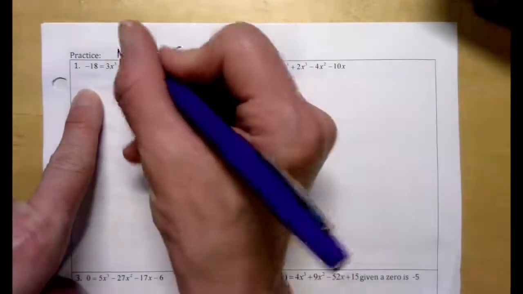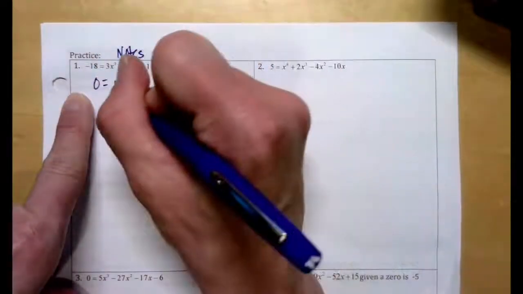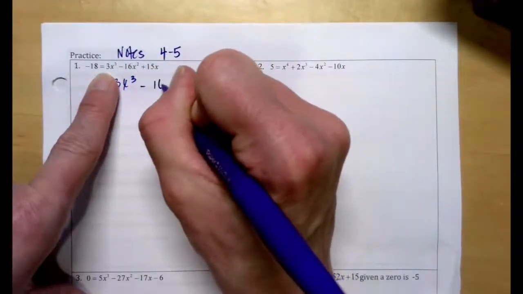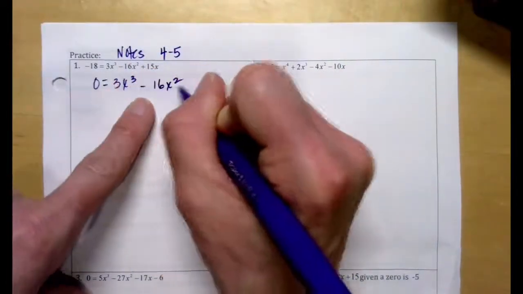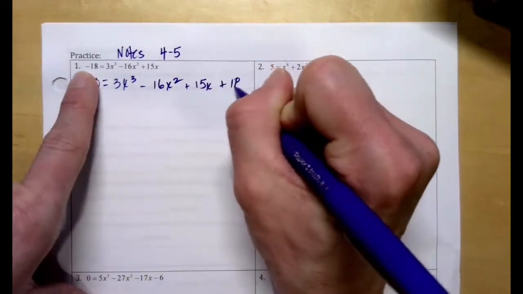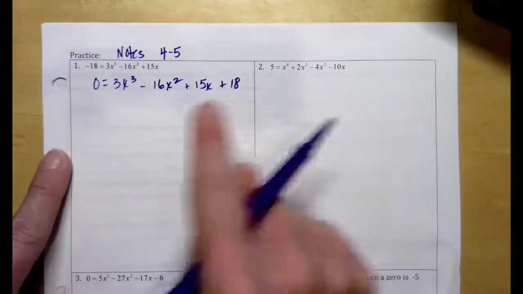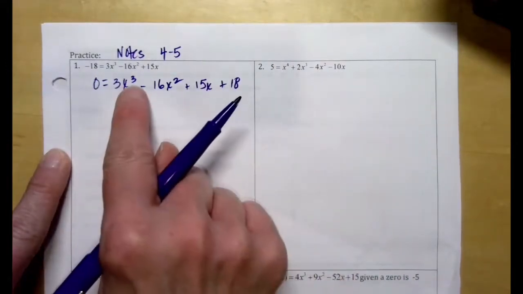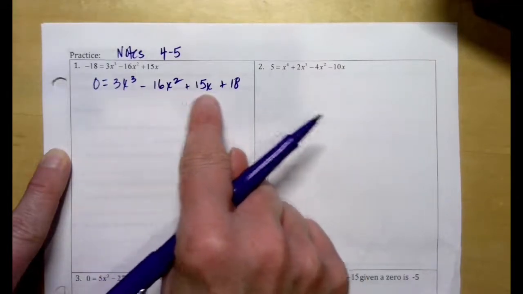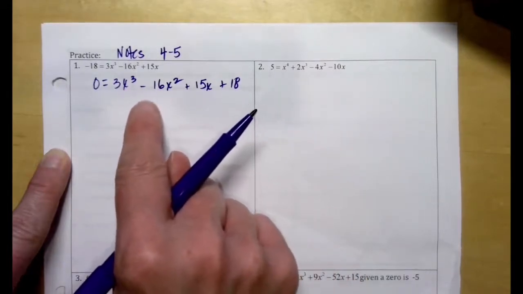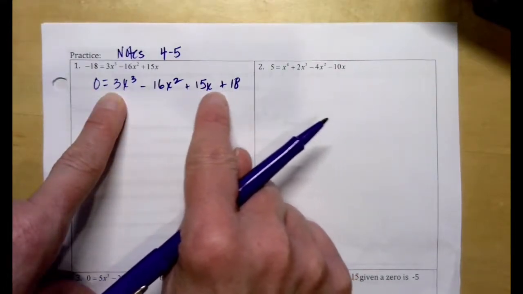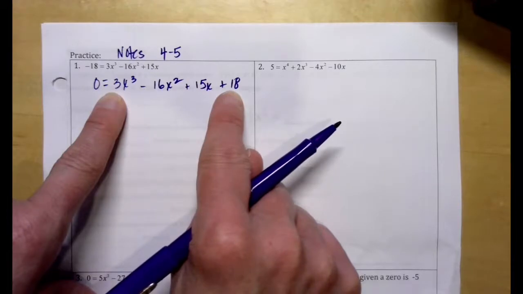All right, step one, set the equation equal to 0. While I'm doing this, I'm going to put my terms in order from my highest degree down to my lowest degree. I'm going to add 18 to each side. All right, so let's look at what I have here. I have a cubic with 4 terms, and it's looking like we've got some friendly numbers here. 3 and 16, maybe not, but I don't know if we can factor out a greatest common factor, maybe not.